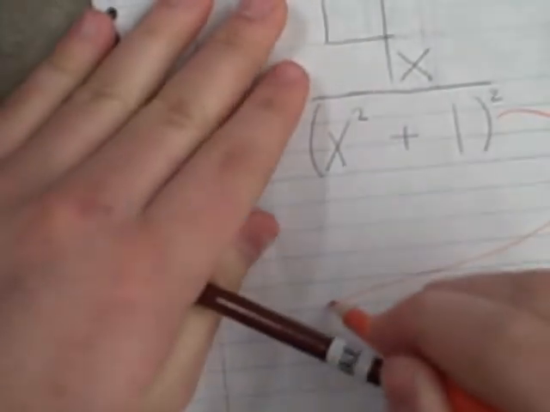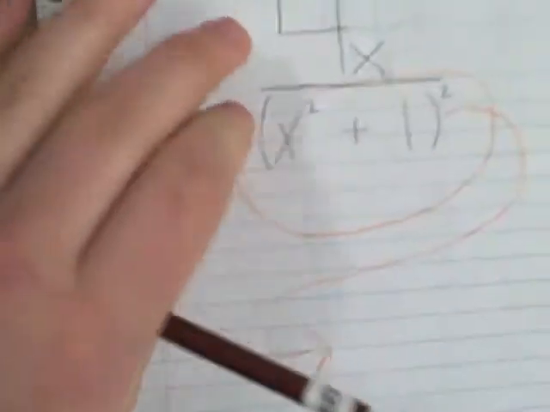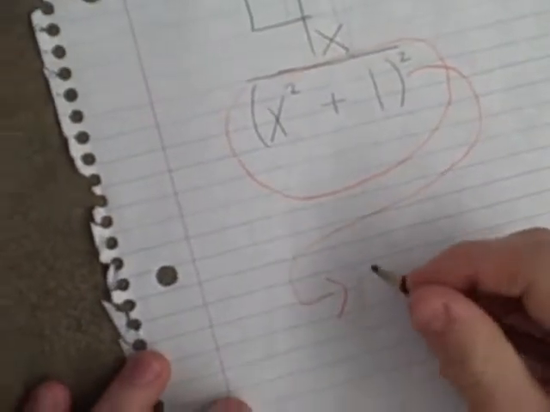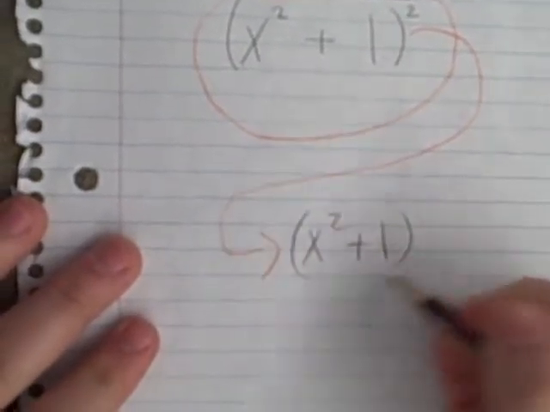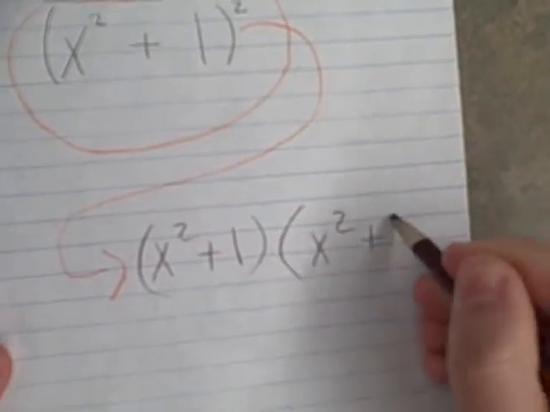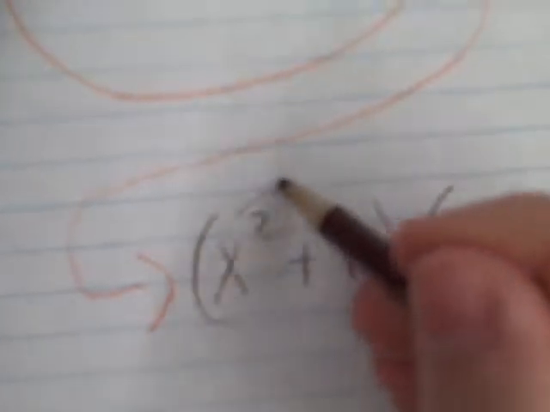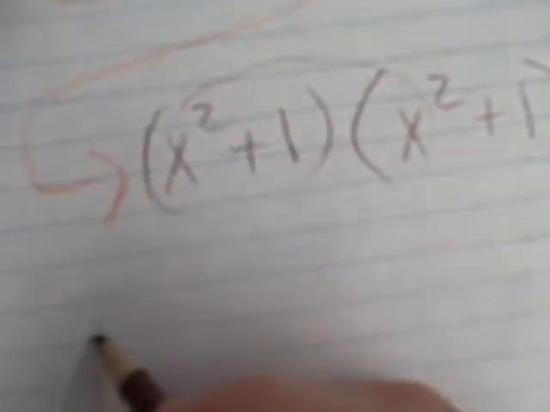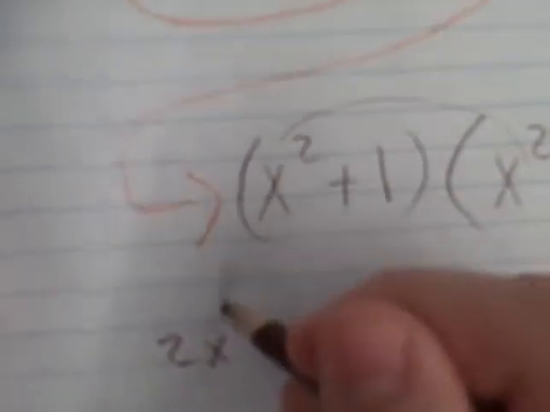This is just like foiling any other quadratic equation that you're familiar with. So we take x squared plus 1 times x squared plus 1, and we multiply the x squared by the x squared to get x to the fourth.